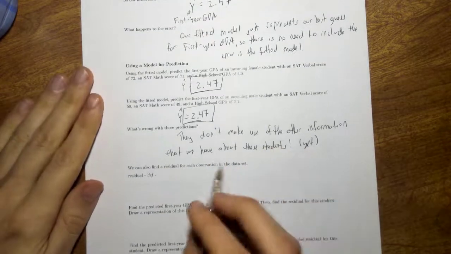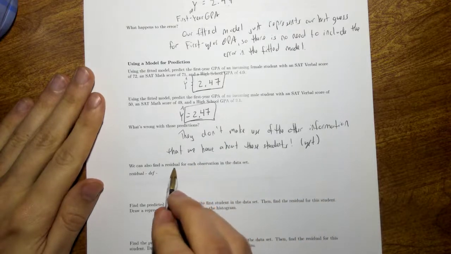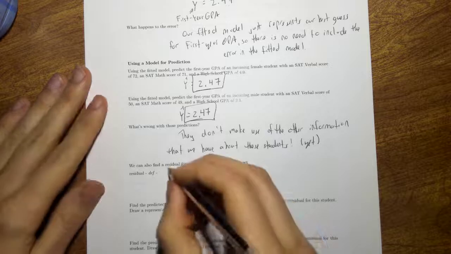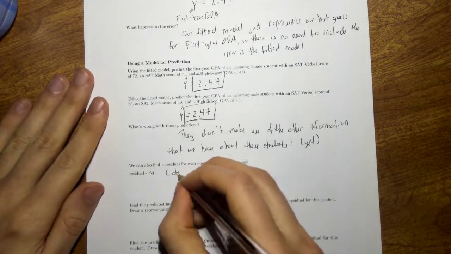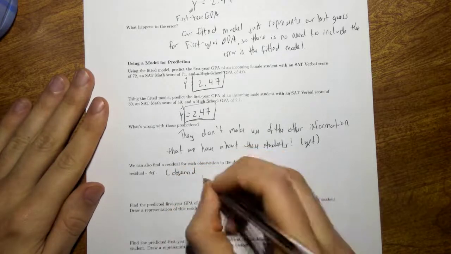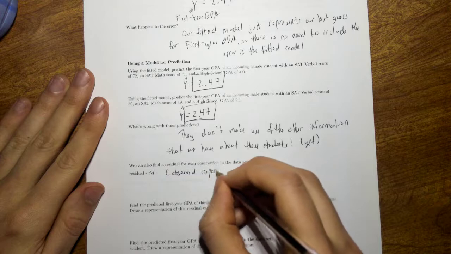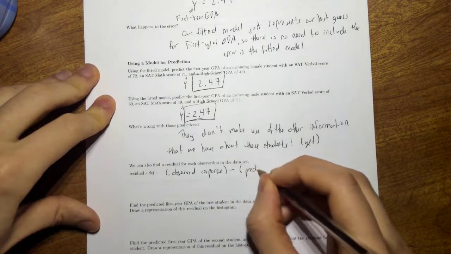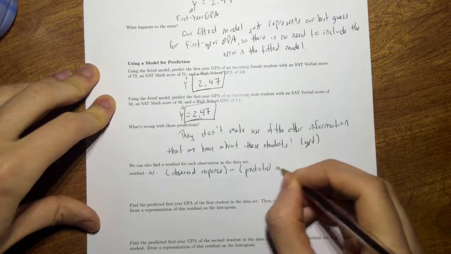We're also going to define what a residual is for each observation. Our definition is it's just going to be the observed response minus the predicted response from our model.